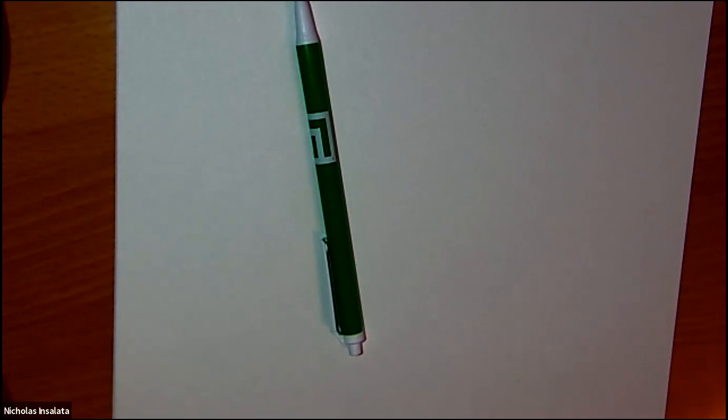So what does it mean to be one-to-one or onto? What do you guys think? Okay, one-to-one is where each x corresponds to a unique y that no other x corresponds to.